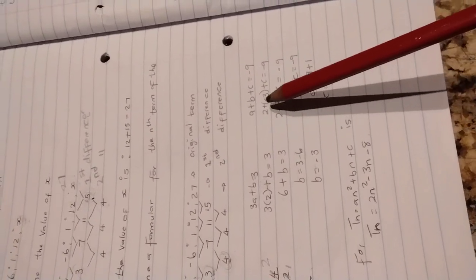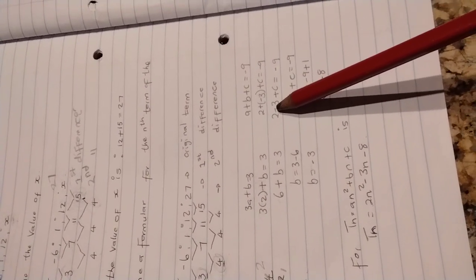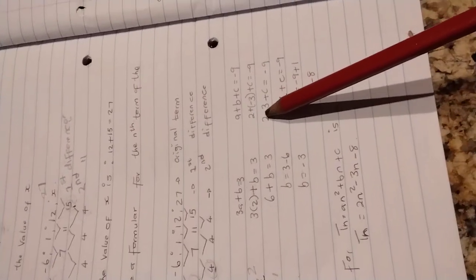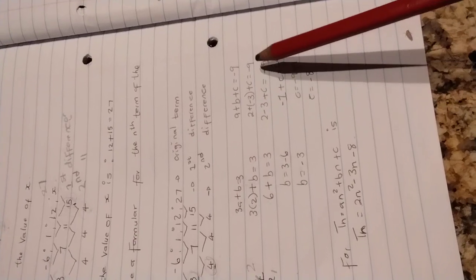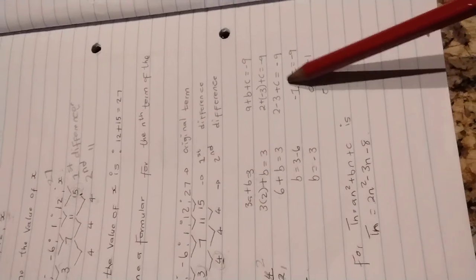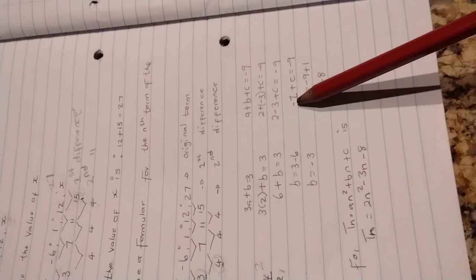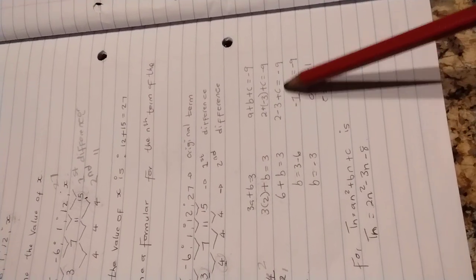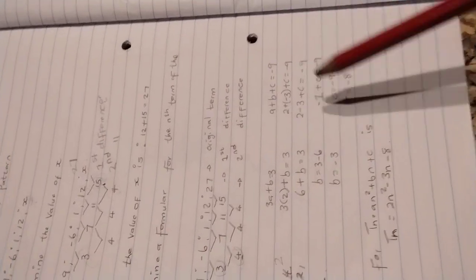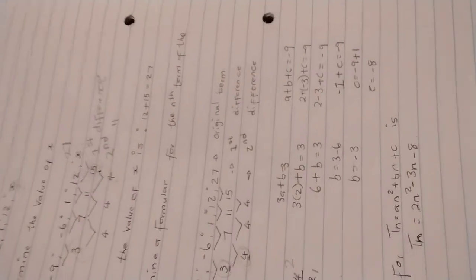Okay, so the positive times a negative, or a negative times a positive, is always negative, okay? So it's going to be 2 minus 3 plus c equals minus 9. So this and this, 2 minus 3, equals minus 1 plus c equals minus 9. Now when we take the 1 to the other side, the sign of the minus 1 is going to change into a positive. So c equals minus 9 plus 1, which is minus 8.